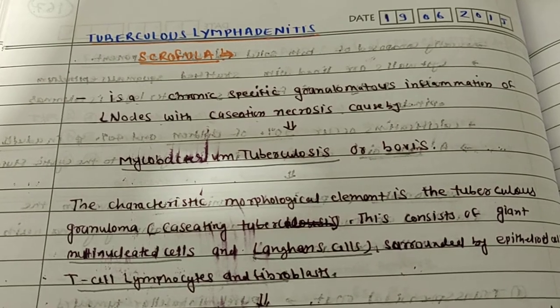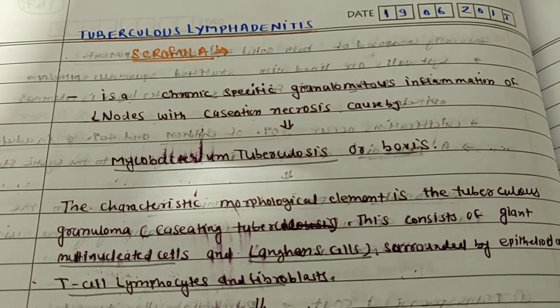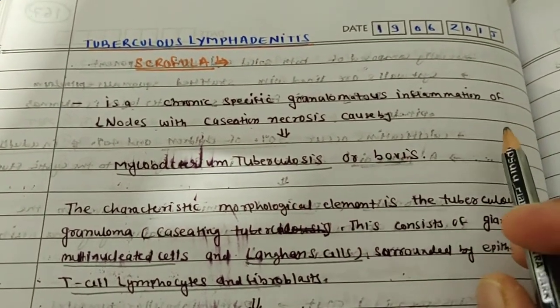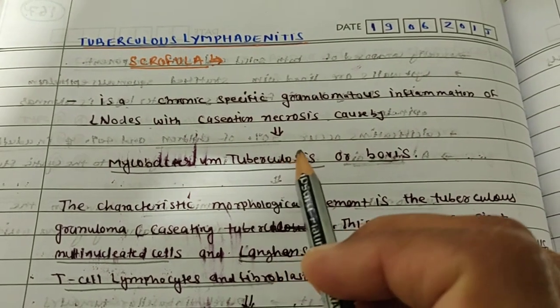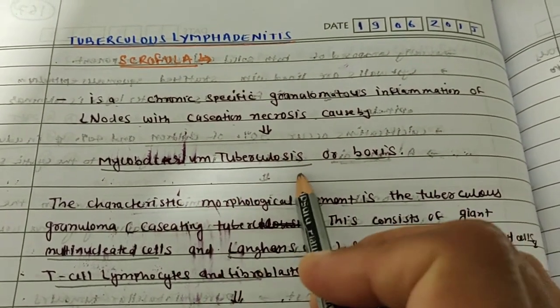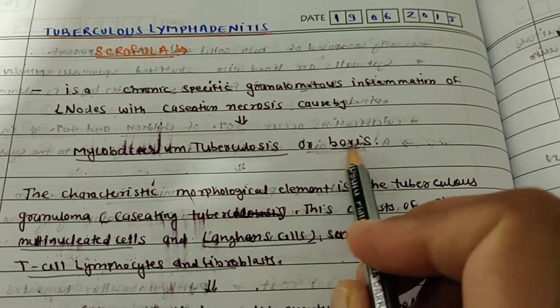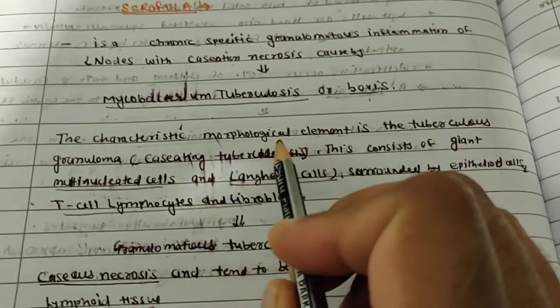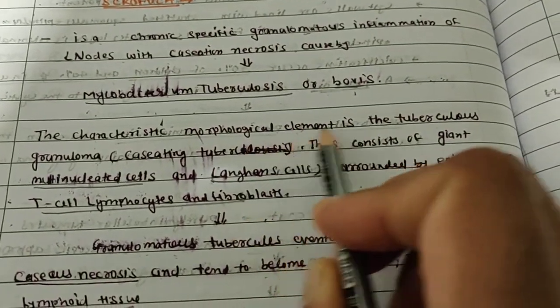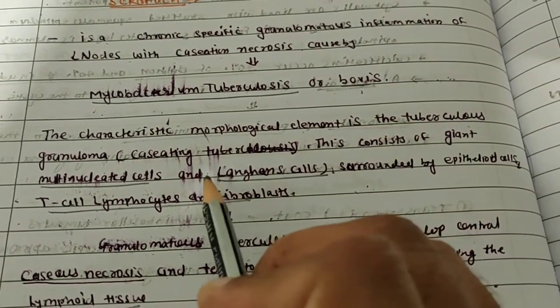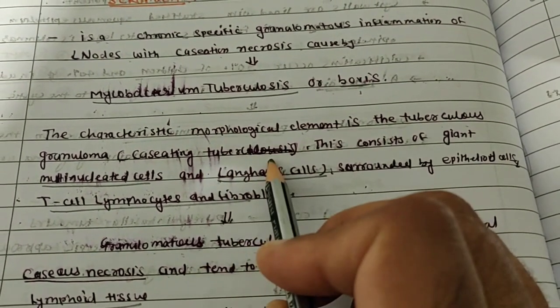Tubercular lymphadenitis is a chronic specific granulomatous inflammation of a lymph node with caseation necrosis, caused by Mycobacterium tuberculosis or Mycobacterium bovis. The characteristic morphological element is the tuberculous granuloma with caseating necrosis.